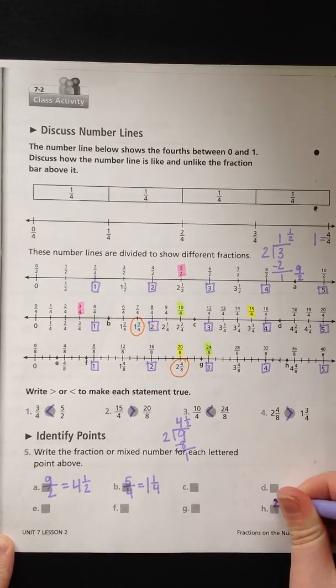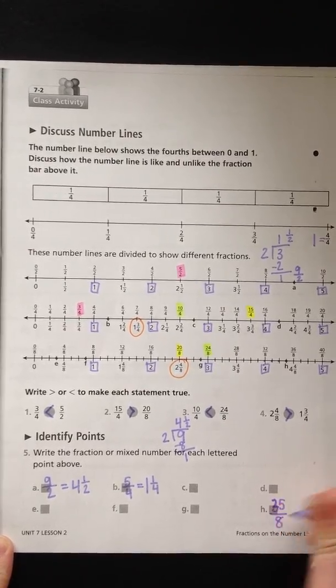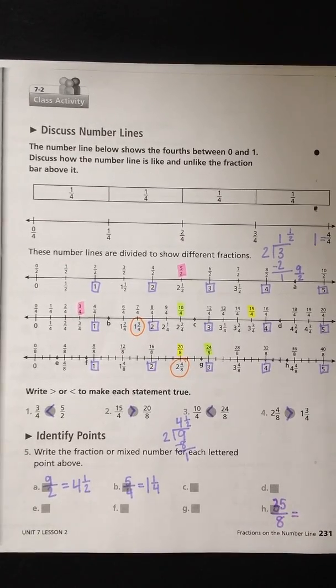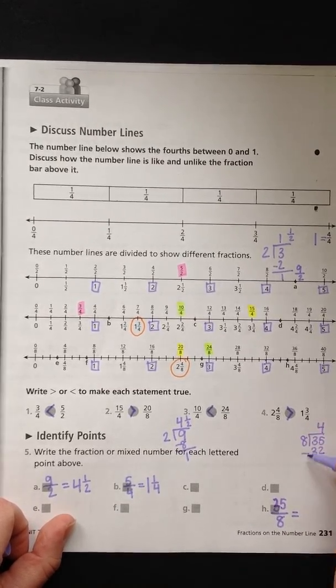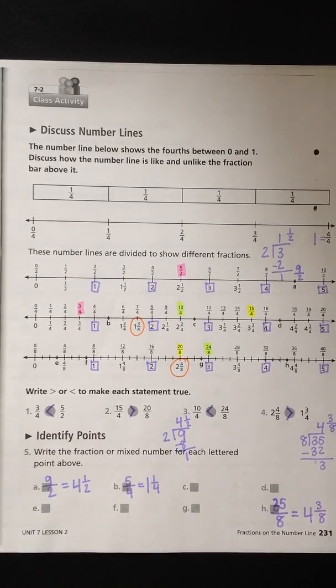Oops, I wrote that wrong, 35 eighths. Now I need to turn that into a mixed number, so I'm going to do 35 divided by 8. I know that 4 times 8 is going to give me 32, and so I'm going to get 4 and 3/8 right there. 4 and 3/8.